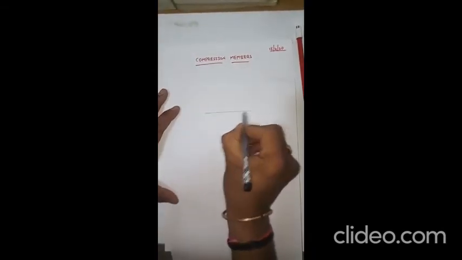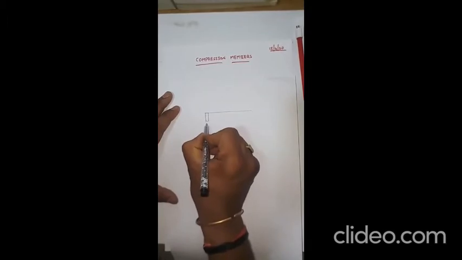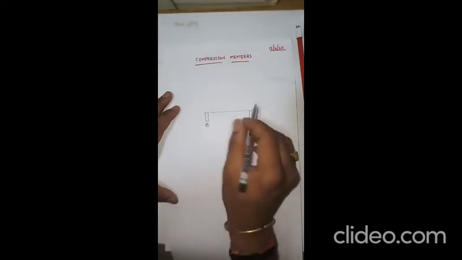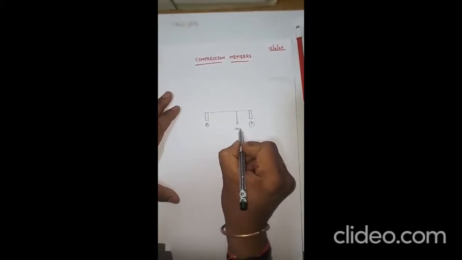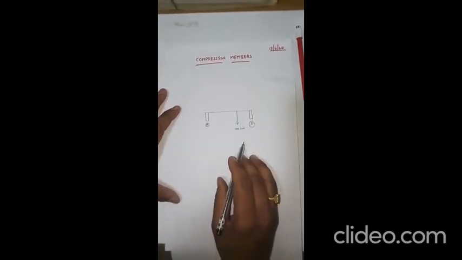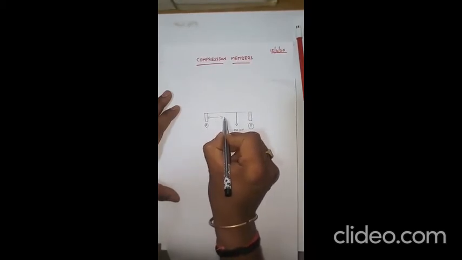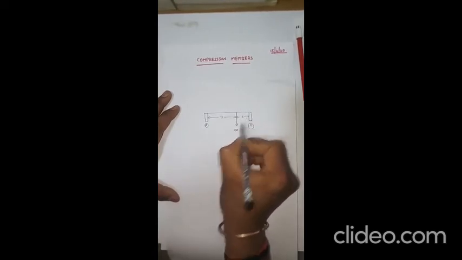There are two persons, person A and the other person B, isn't it? Here the weight is almost near to person B. Let us take the weight as 100 kilonewton, whatever weight you can take. The distance from A to the load point, let's take it as 3 meters, and the distance from the load point to B, take it as 2 meters.